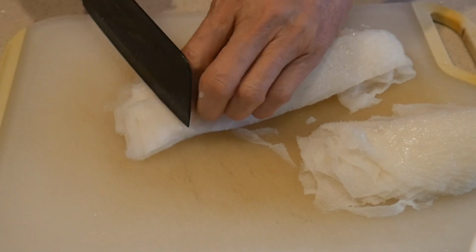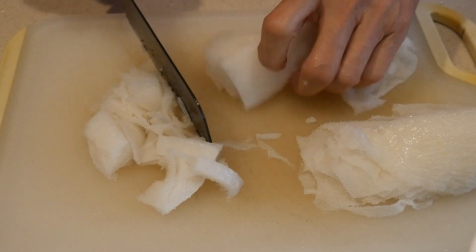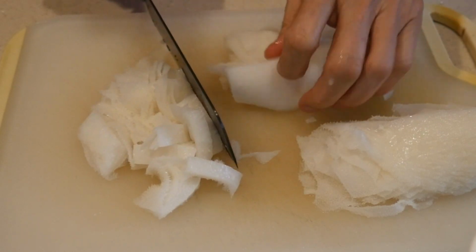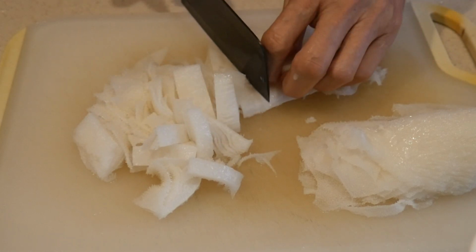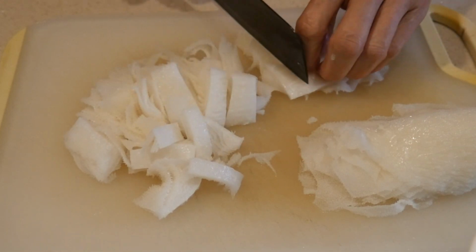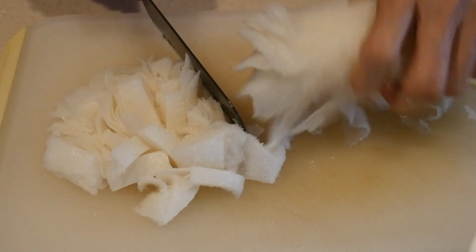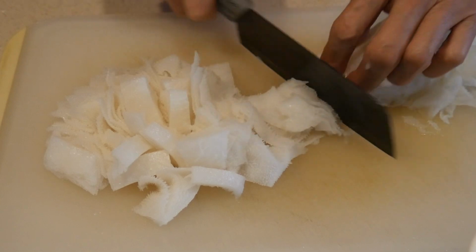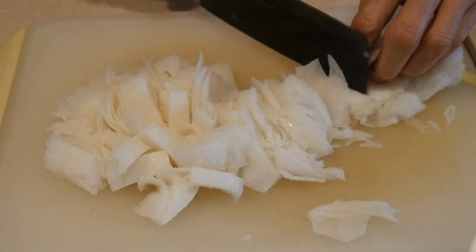Now I'm going to slice it into thin pieces, and this will allow me to cook it very rapidly. There are many different ways to cook tripe. The most common way is to stir fry them, at least in Cantonese cooking. The other way is to cook them in a slow cooker, or you can steam them as well. But I'm going to cook this tripe by stir frying.